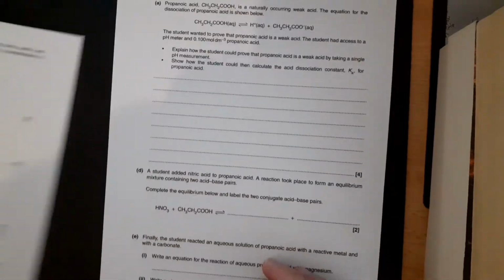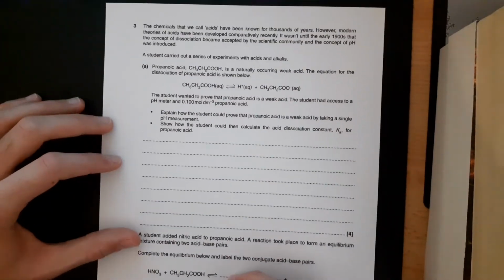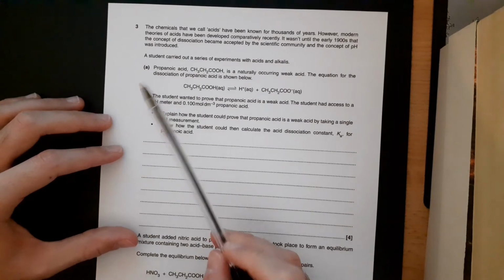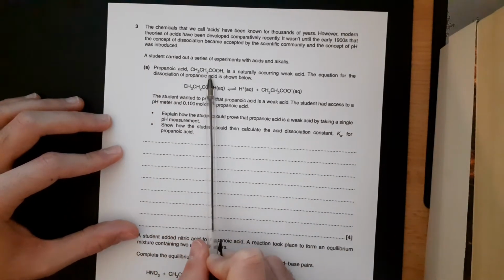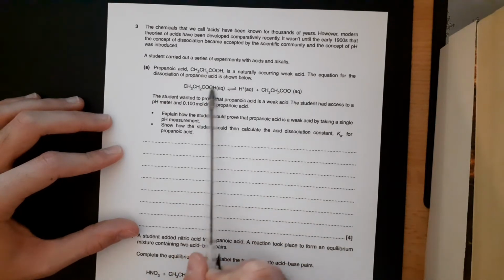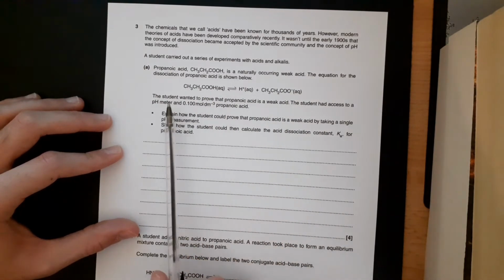Okay, carrying on. The next question that I want to look at here is a bit of an unusual one. It's quite wordy. This is literally just waffle, I'm not going to bother reading that. But here's where the question starts. So we've got propionic acid, it's a weak acid. Here's its equilibrium for it dissociating, fine.